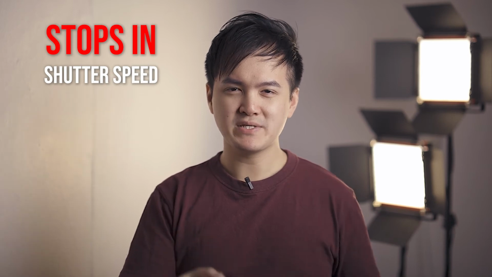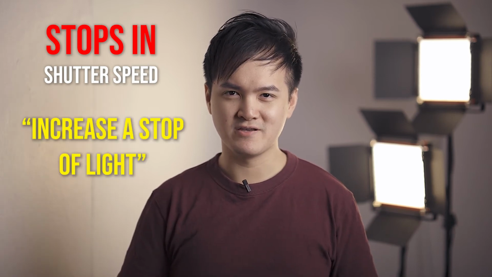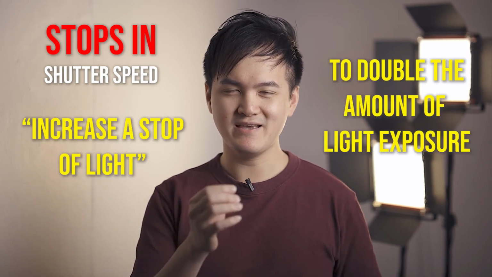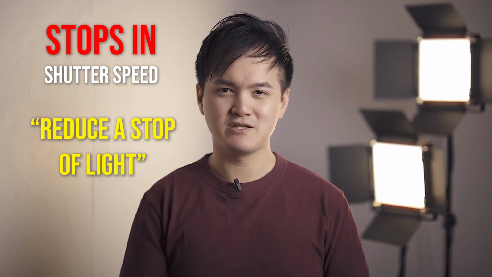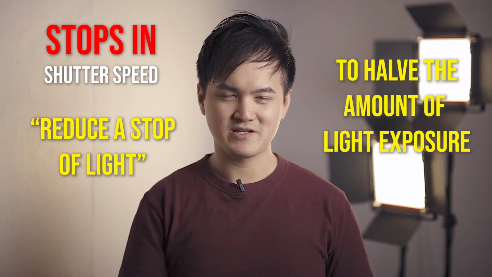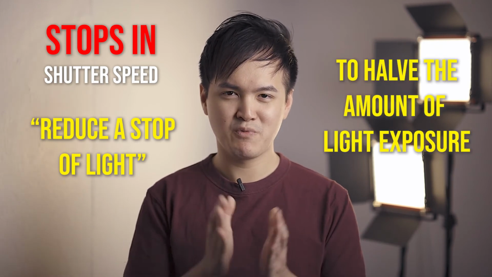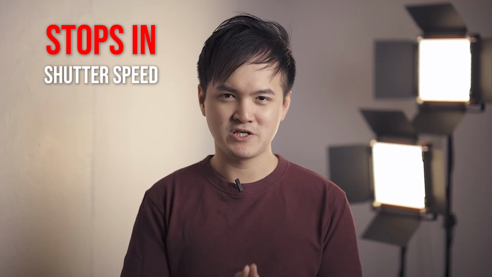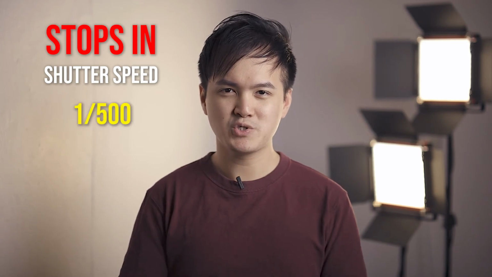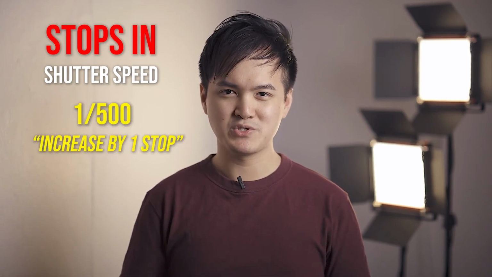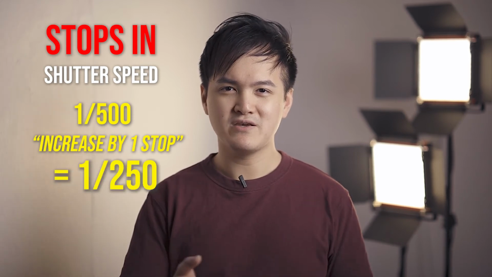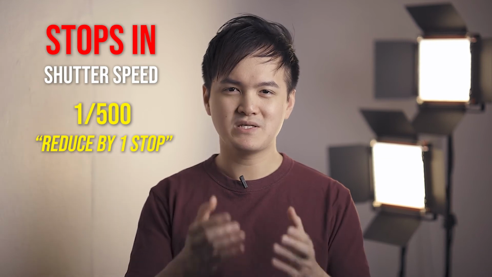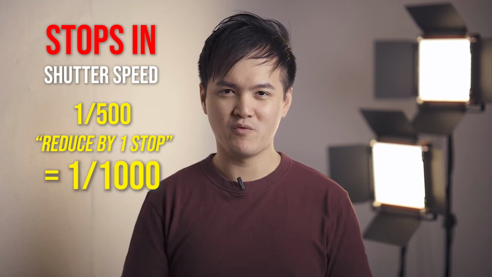Now, shutter speed also has stops of light. So when we say increase a stop of light in terms of shutter speed, it means gaining double the amount of exposure to light. Or when we say reduce the light by 1 stop, it means halving the time that the camera sensor is exposed to light. For example, your camera shutter speed is set to 1/500, so if we say increase by 1 stop, that means it will be 1/250. While when we say reduce by 1 stop, it means increasing your shutter speed to 1/1000.